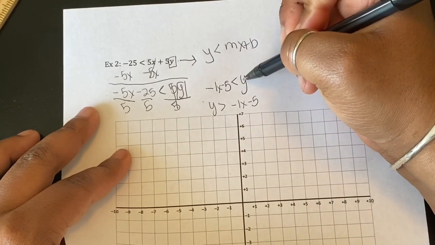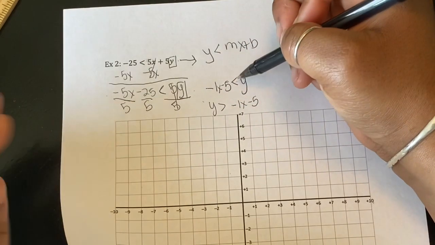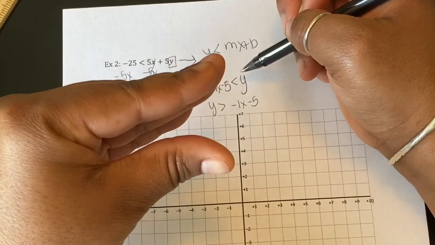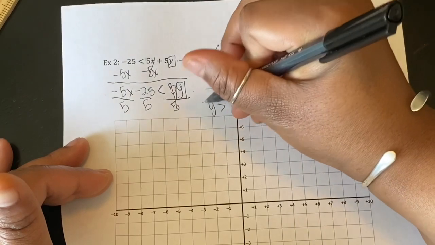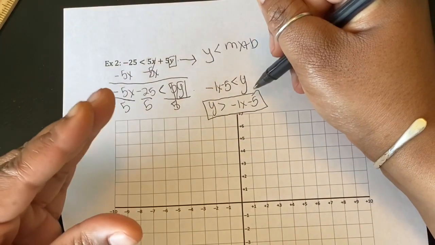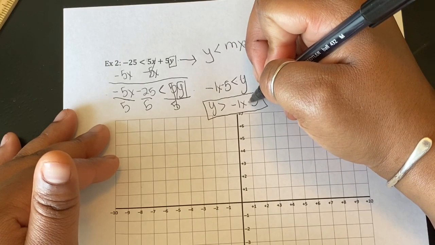All I did was write the y in front. It's the same thing. See how it says y is greater? The mouth is opening towards the y. That means y is greater. So when I flip it around, it's all still the same, as long as the mouth is open towards the y. So now I'm going to take this inequality and graph it.